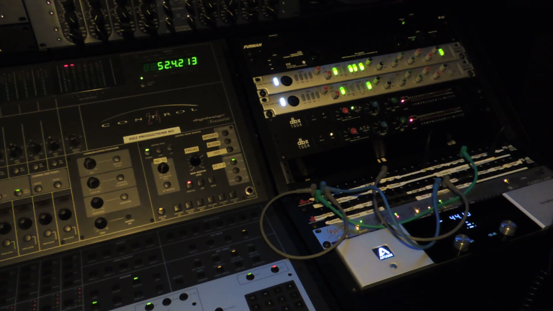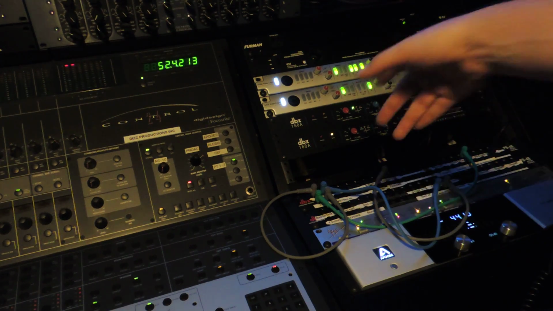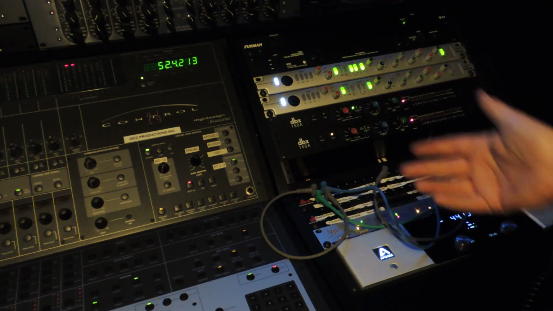Now, if I don't know what I'm doing, I can still use all this high end equipment, and you're not going to get the results, and you're going to say, wow, it sounds like professional garbage. It just doesn't sound right, because you have to know how to use this stuff in order to be successful with it. So we have the two DBXs here.